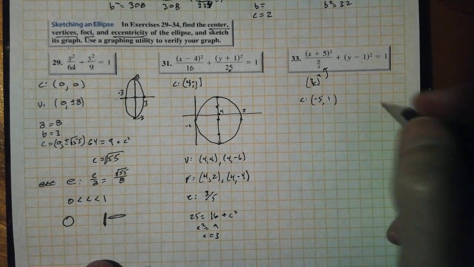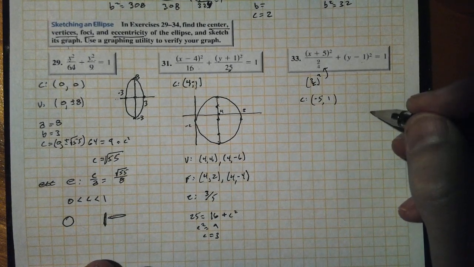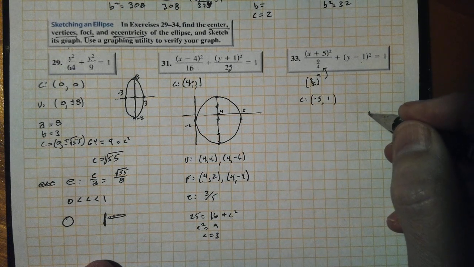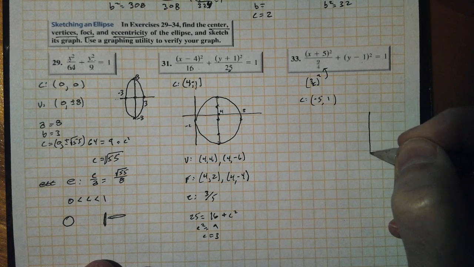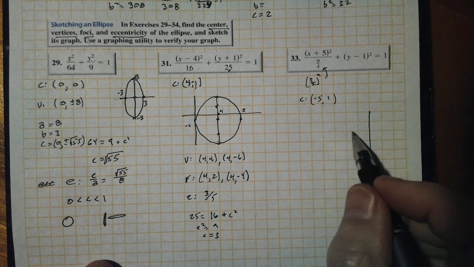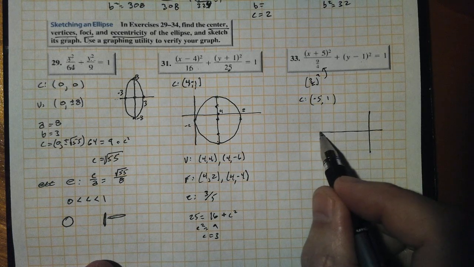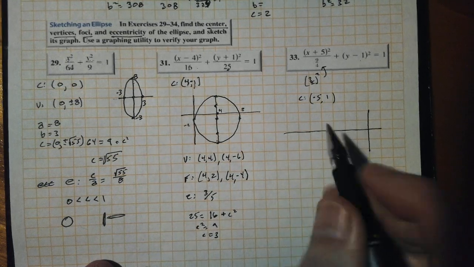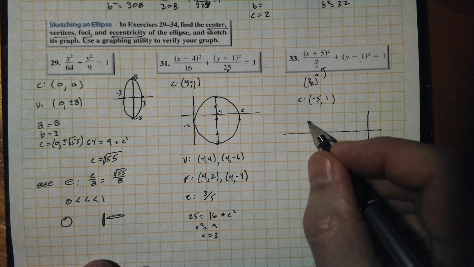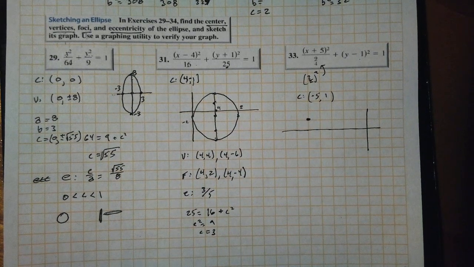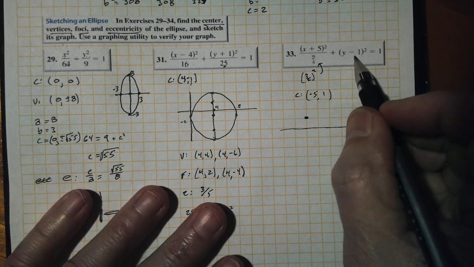Okay, so if I'm going to sketch this thing, I'm left 5, I'm up 1, and I'm not moving very far from there, so I'm going to actually use tick marks of 1. So let's see. Left 1, 2, 3, 4, 5. Up 1. So these are true tick marks right here. Each one is a step of 1. From there, I'm going to go up and down 1.